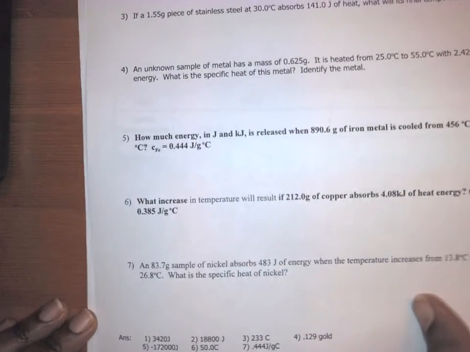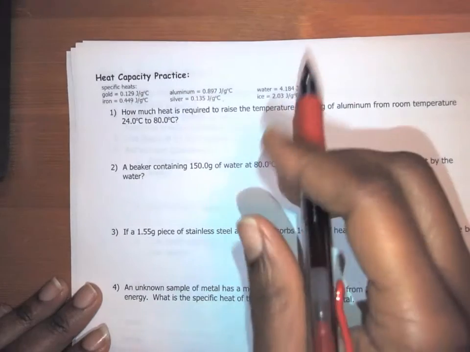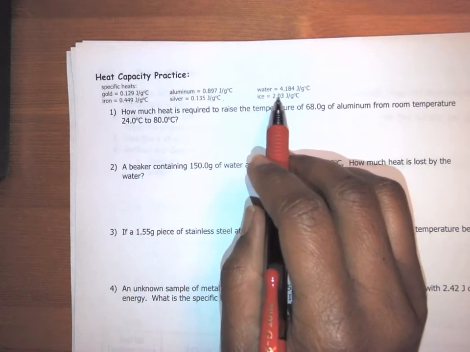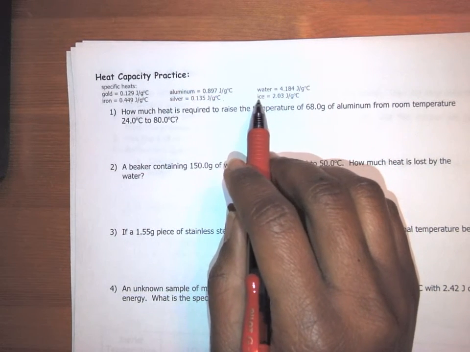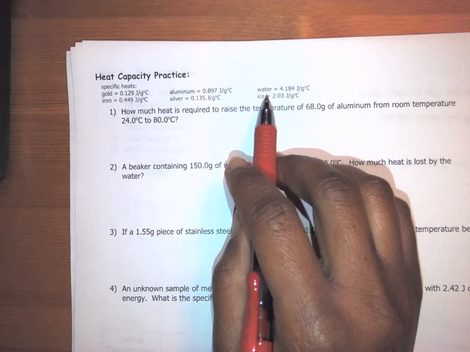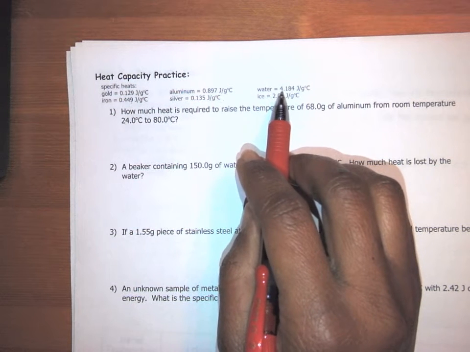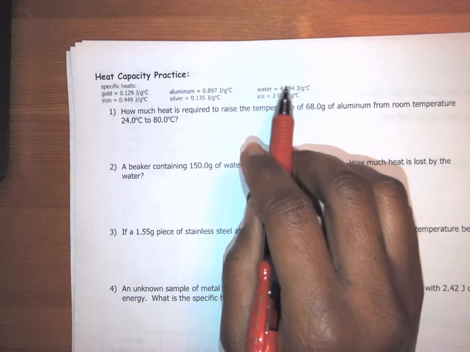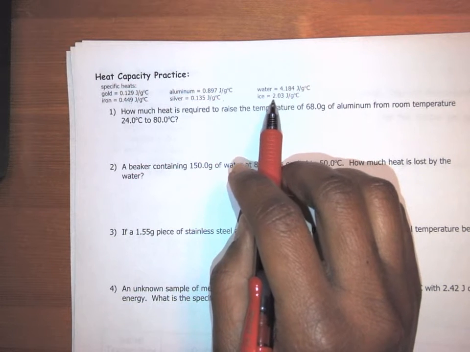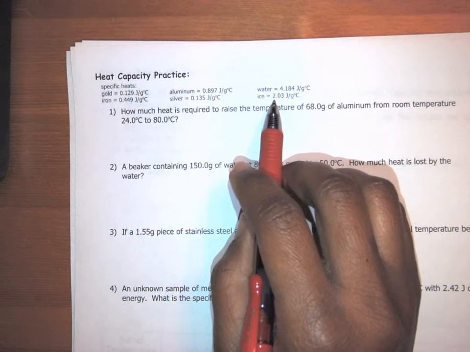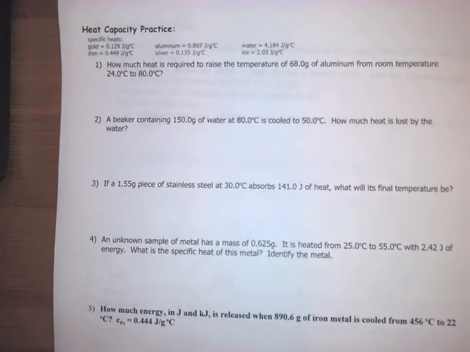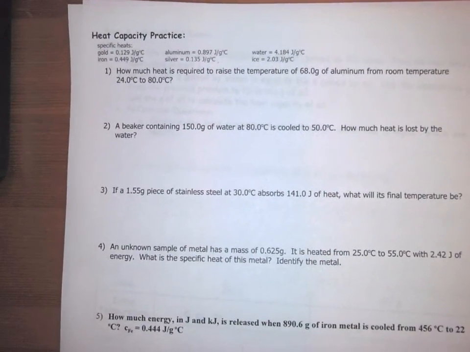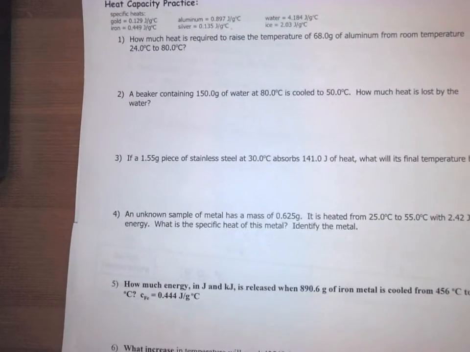One thing I want to note, you notice here that the specific heat capacity of water versus ice, they're different. So liquid water has a specific heat capacity of 4.184, so when we use that number, we're dealing with a liquid. But if it's solid water or ice, the heat capacity is 2.03. All right, so you can pause the video, work on these problems, and check your answers as you go.